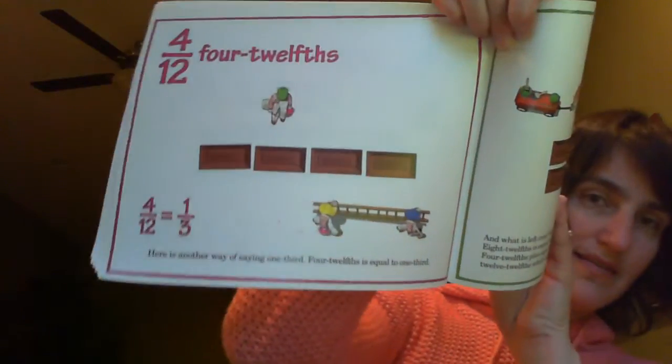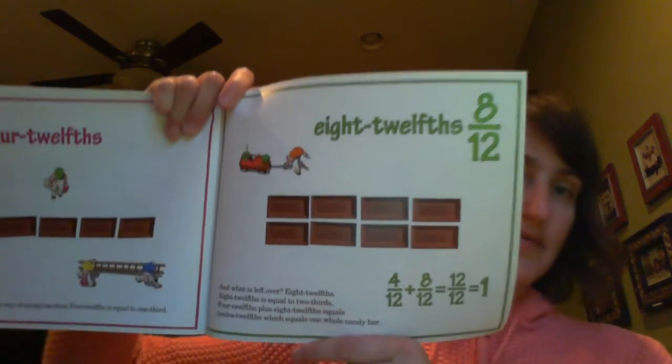Here's another way of saying 1/3. 4/12 is equal to 1/3. And what is left over? 8/12. 8/12 is equal to 2/3. 4/12 plus 8/12 is 12/12, which equals a whole candy bar.